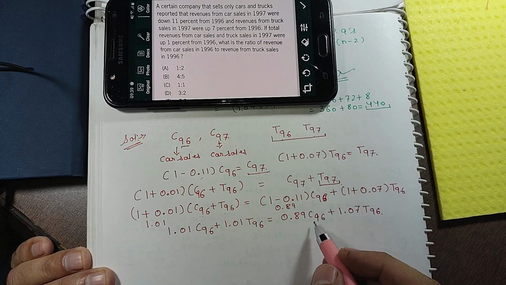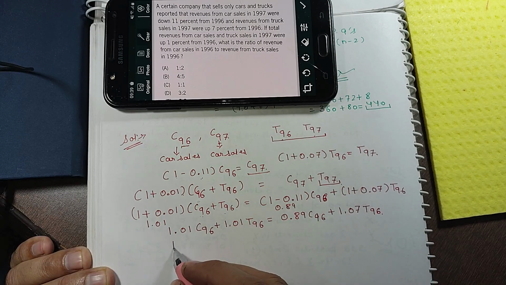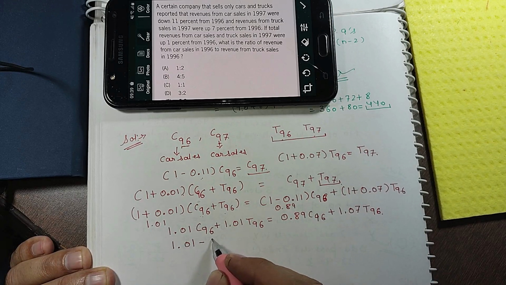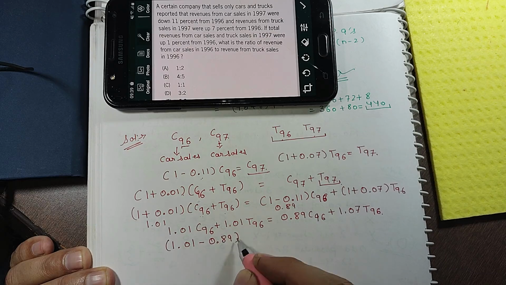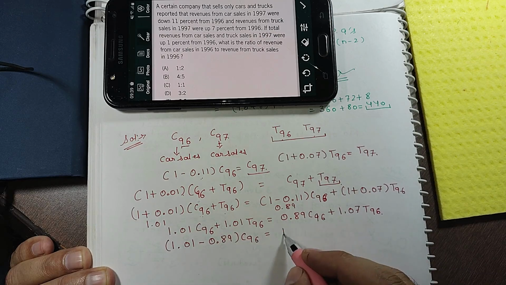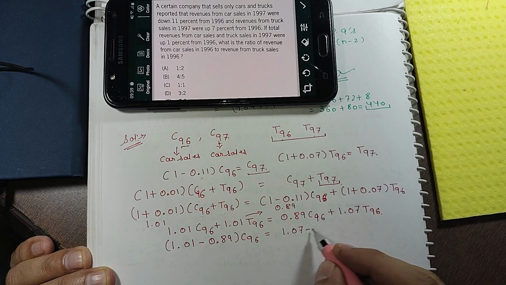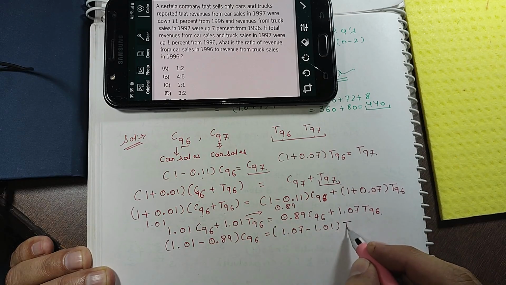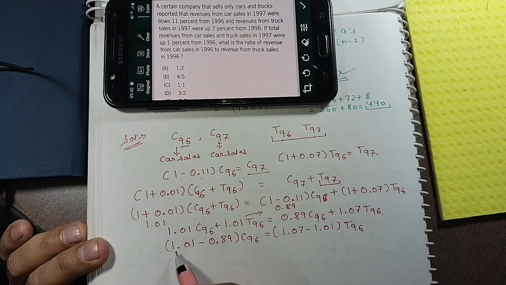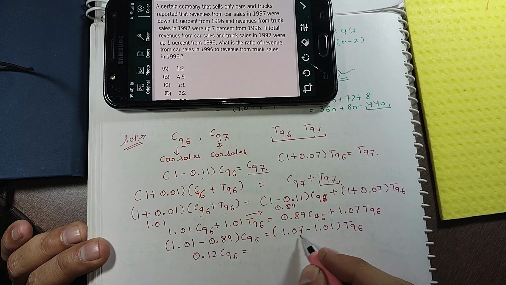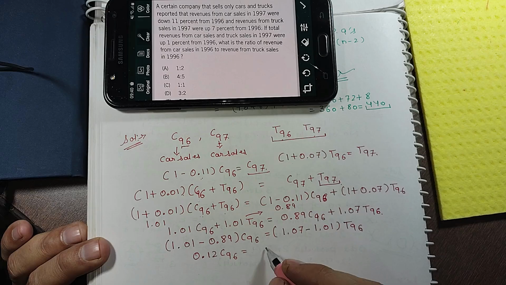Right? Now taking like terms on one side, I will shift C96 to this side. So I will get 1.01 minus 0.89, taking common C96, equal to 1.07 minus 1.01 T96, shifting 1.01 T96 to this side. Right? Now 1.01 minus 0.89 is equal to 0.12 C96, equal to 1.07 minus 1.01, which will be equal to 0.06 T96.